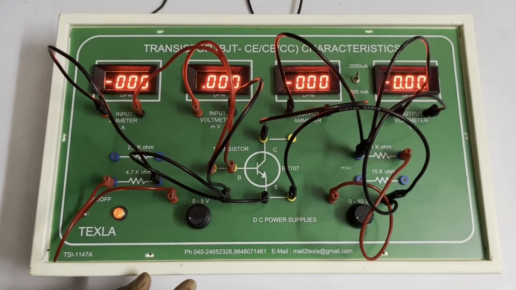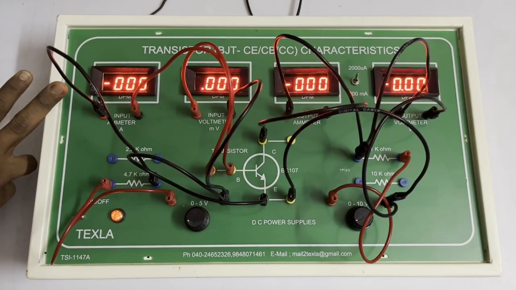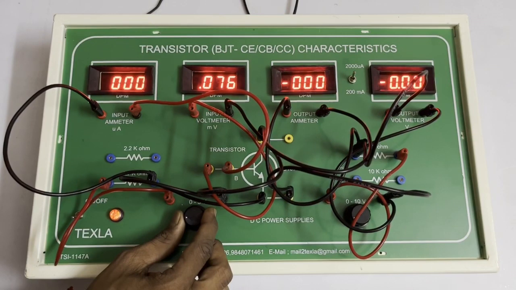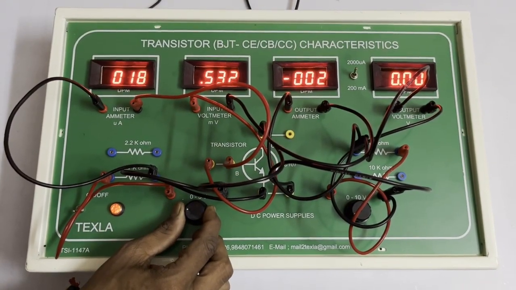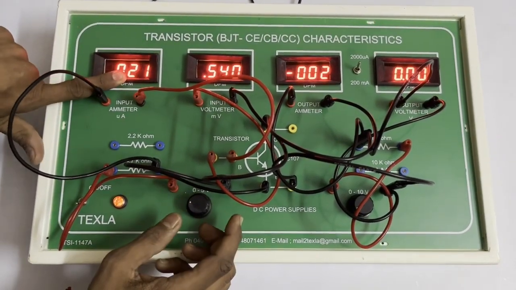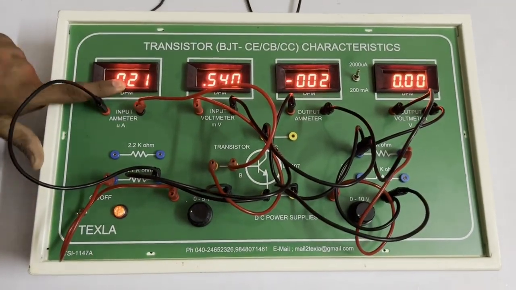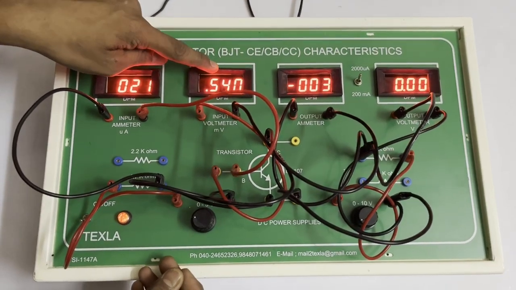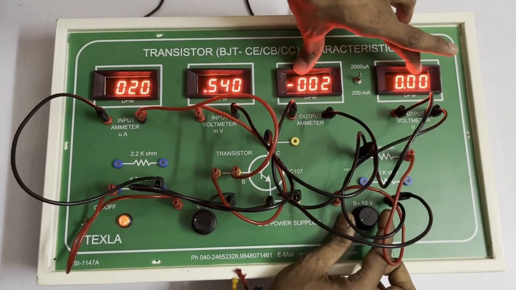So input and output characteristics can be measured. Right now I'm doing input characteristics by placing the input at some value, say around 20 microamps. So here you can see IB is equal to 20 microamps. This input voltage is 0.5, or 541 millivolts. By varying the output, you have to note down these two readings. Only these two readings are important for the tabular form.